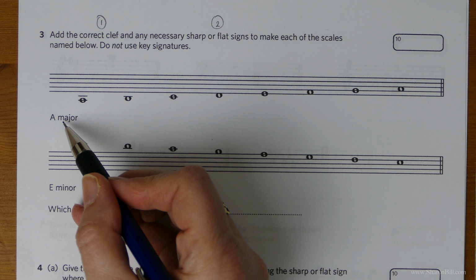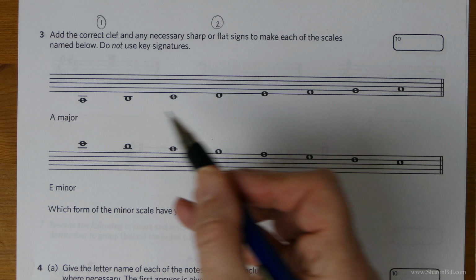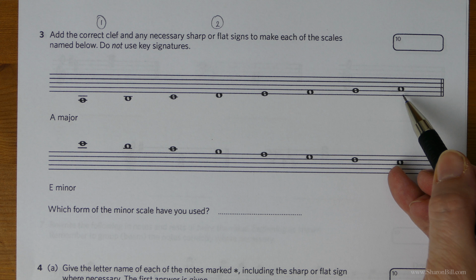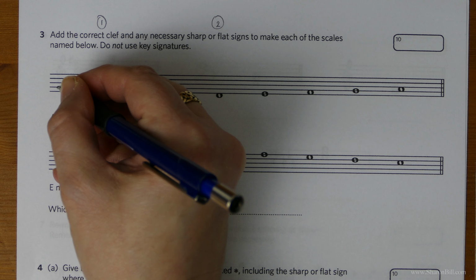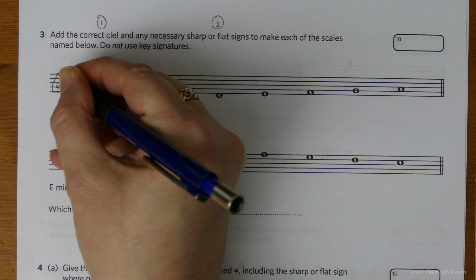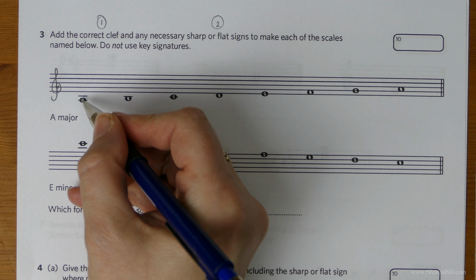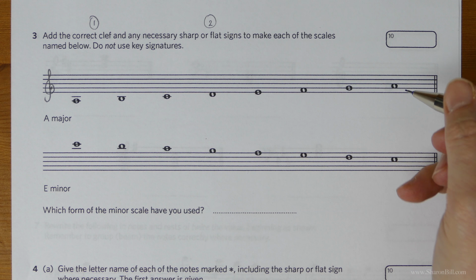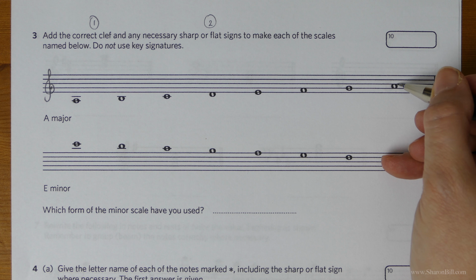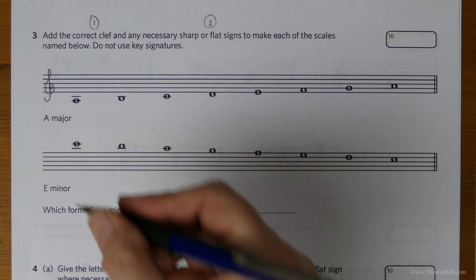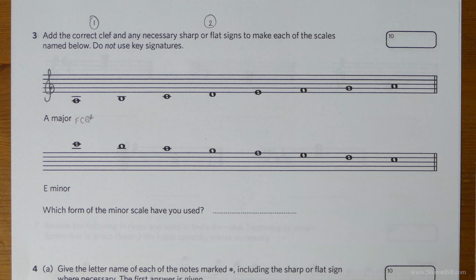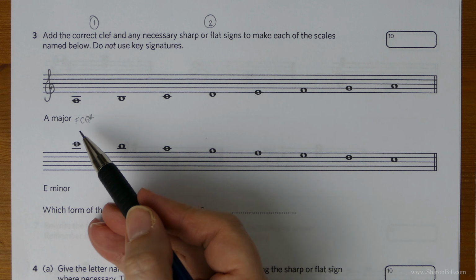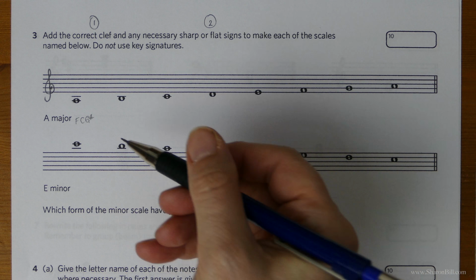So A major, of course, must begin and end on A, and for that to be the case, this is treble clef. We've gone below middle C, C, B, A, and the space is spelled F, A, C, E, so we know that's correct. Now A major would have a key signature of F, C and G sharp, so I would always write these key signatures out before you even start the paper. And so now we need to just add these in as accidentals.